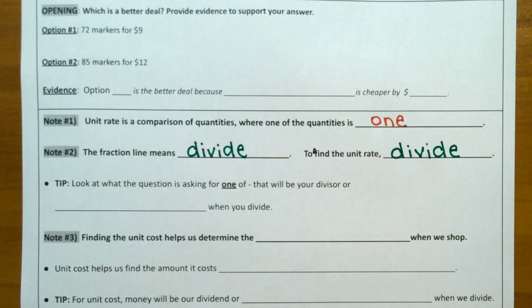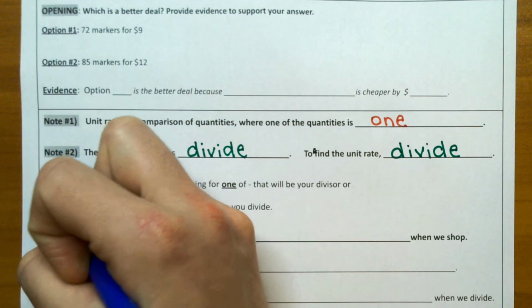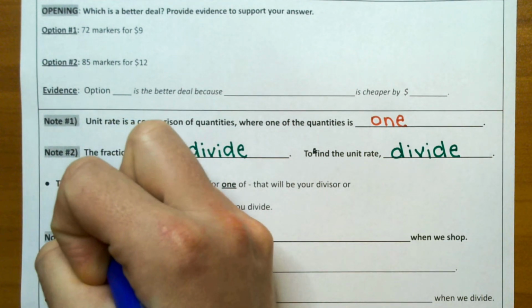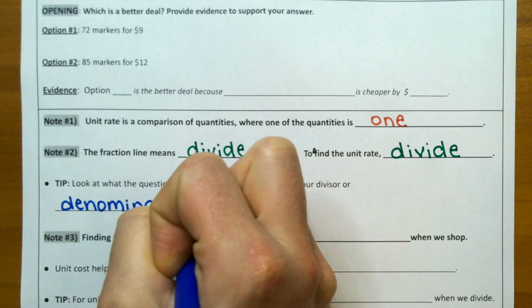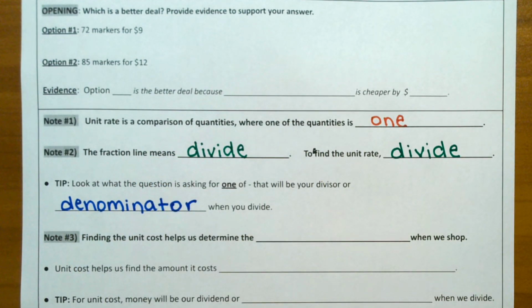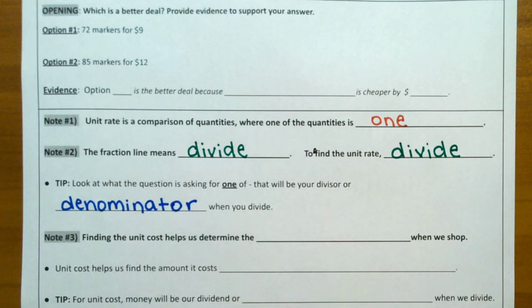Now here's a super important tip. Look at what the question is asking one of. That will be your divisor or your denominator when you divide. So now that we took a few notes, let's go back to our opening problem and implement this information.